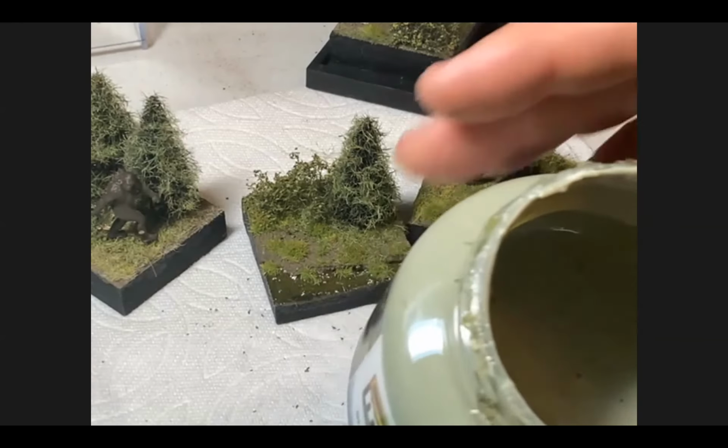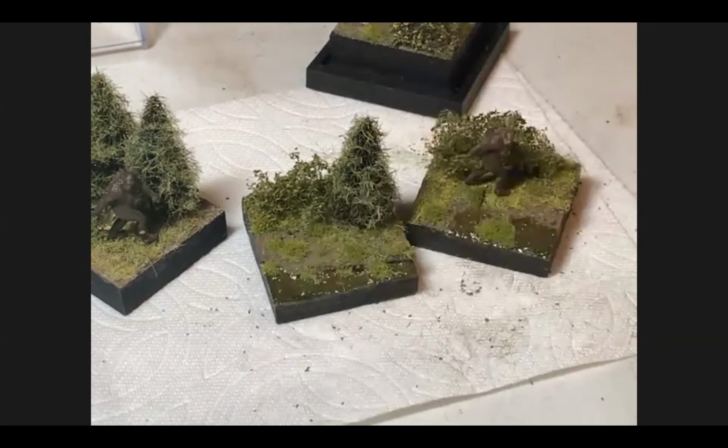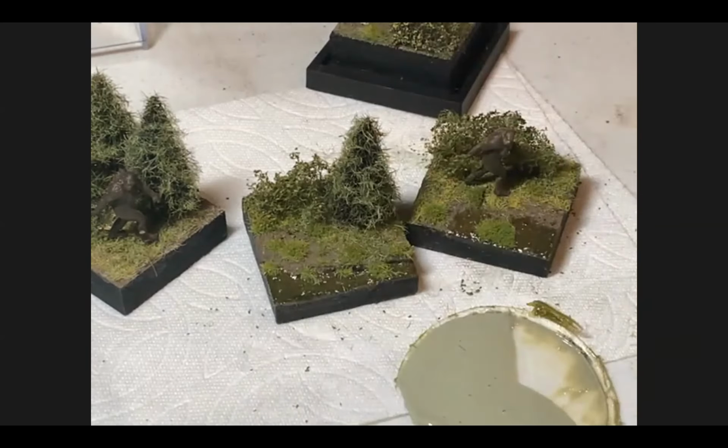It's this lovely snot color we'll go with. I don't even know what that is. Snot works. Yes, somewhere between, yeah.